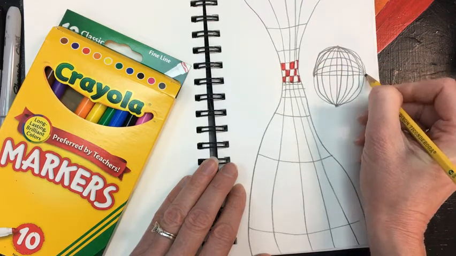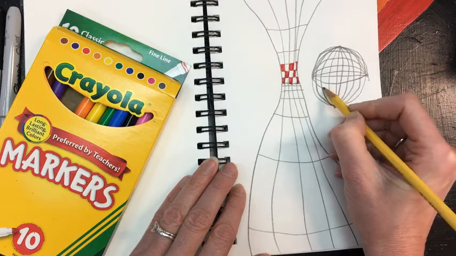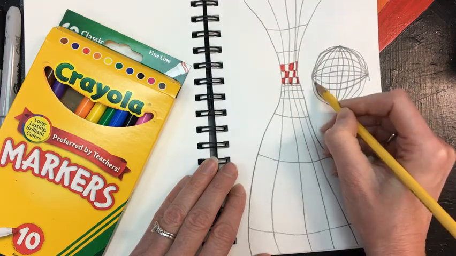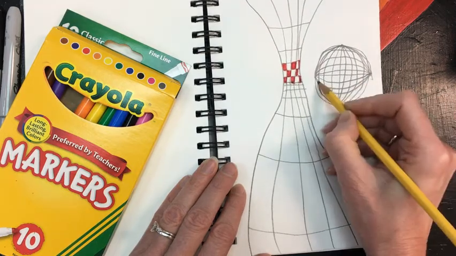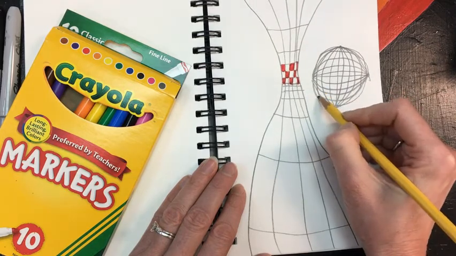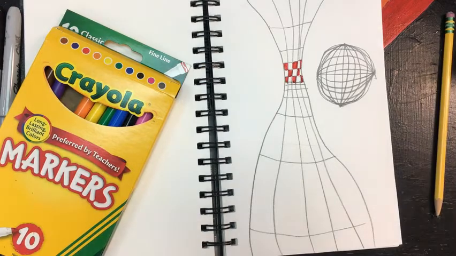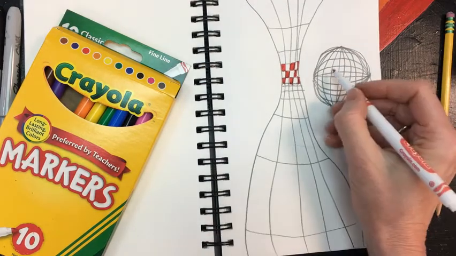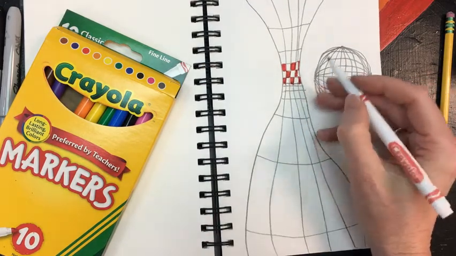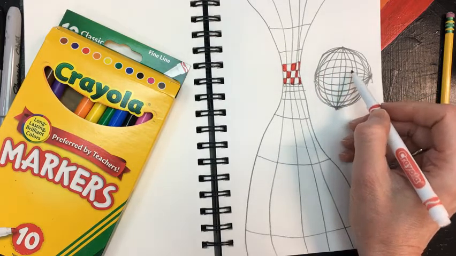And again, always practice this in your sketchbook, because if you mess up, you'll know how to fix it on your final copy. And then once again, you pick whatever color you want and you would color in the checkerboard the same way. Every other square gets colored. The row below it will be opposite.